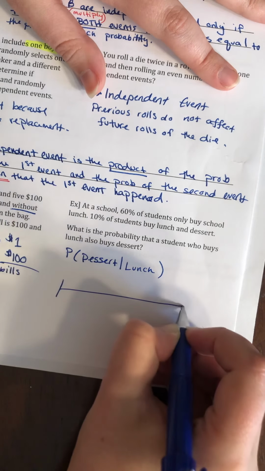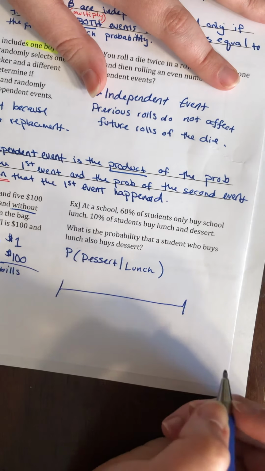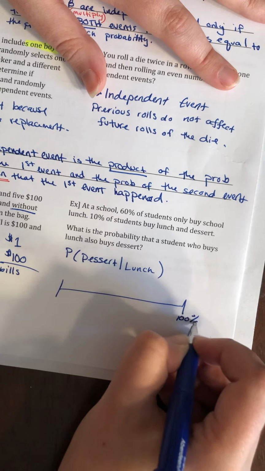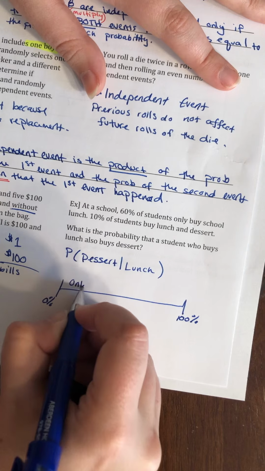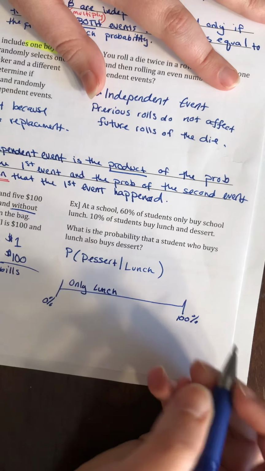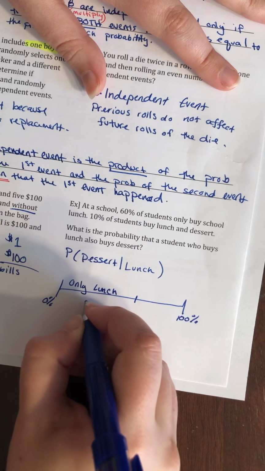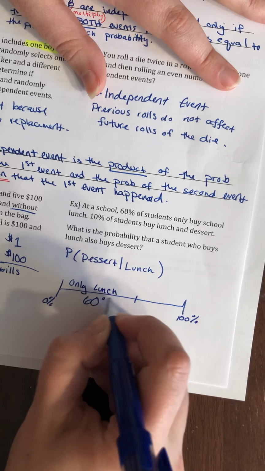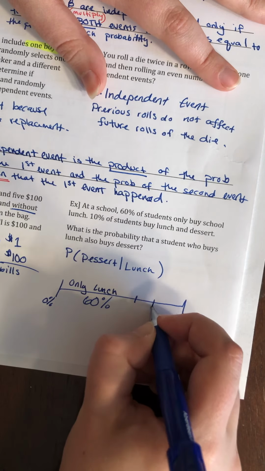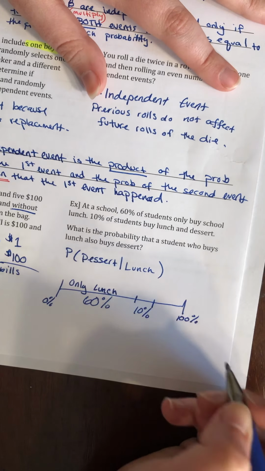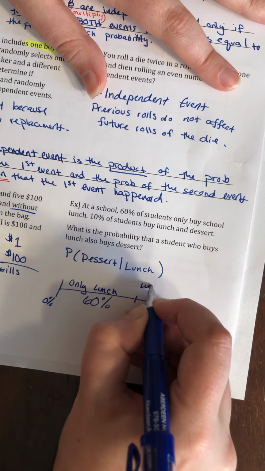Well, think of 100% of students. 60% of them only buy lunch. 10% buy lunch and dessert.